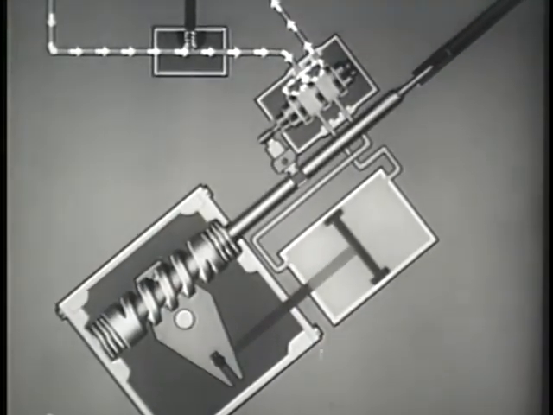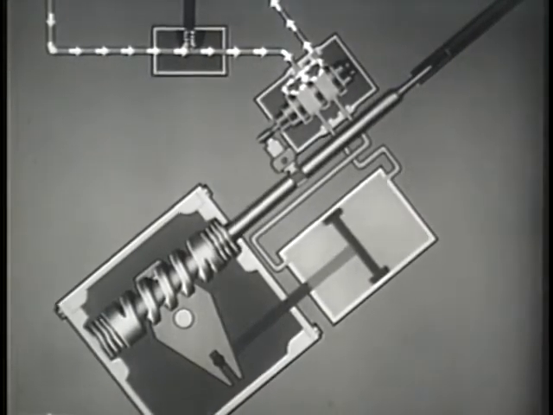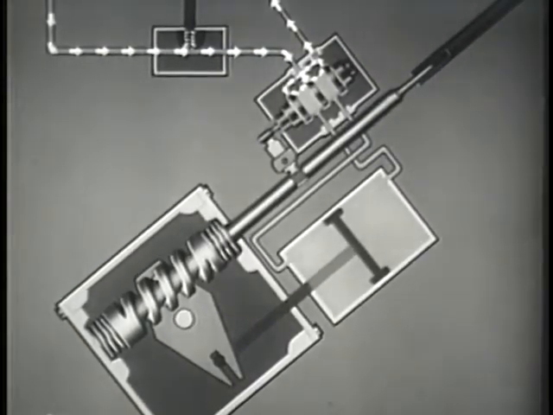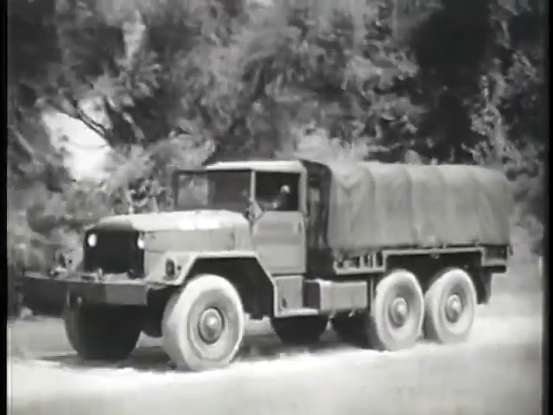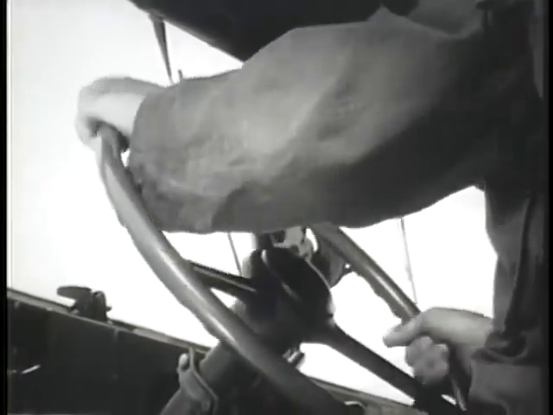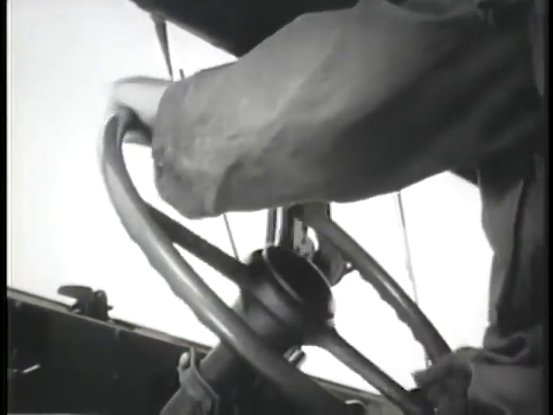On return to neutral, all fluid from the pump is directed back to the reservoir. The pressure is lowered throughout the hydraulic system, and the piston and piston rod do not function. One of the steering problems of the heavy vehicle with cam and lever steering is road shock. Road shock causes kickback of the steering wheel and makes control of the vehicle difficult.